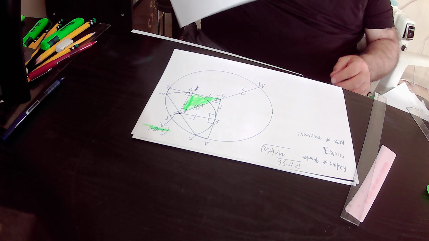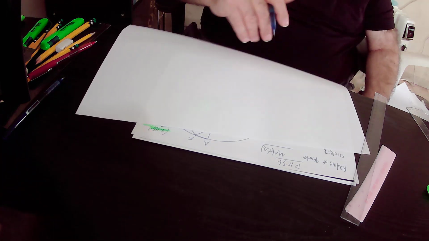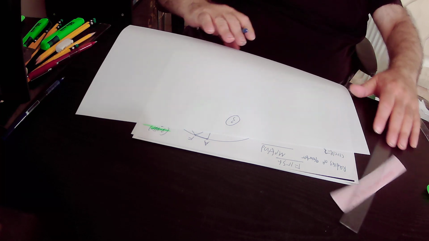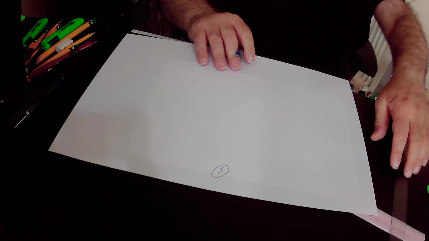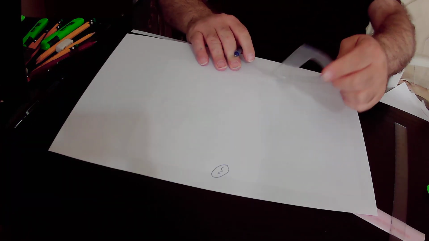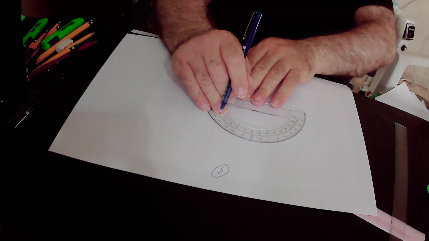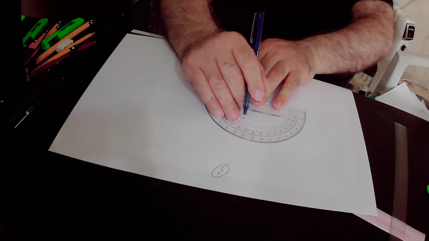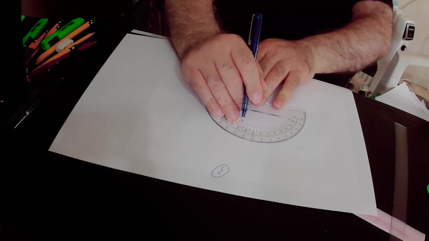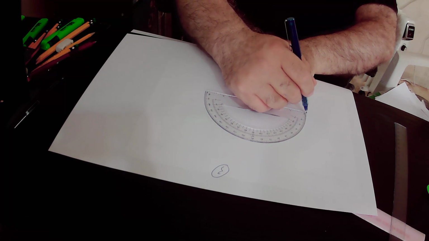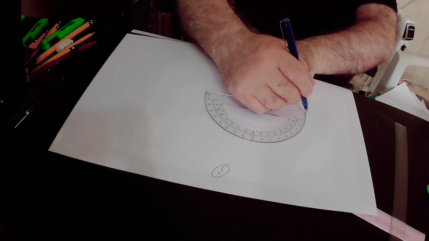Okay, so if we have two chords inside a circle that intersect with each other, then we have a special rule that is related to the relationship between their parts, the parts of the two chords.